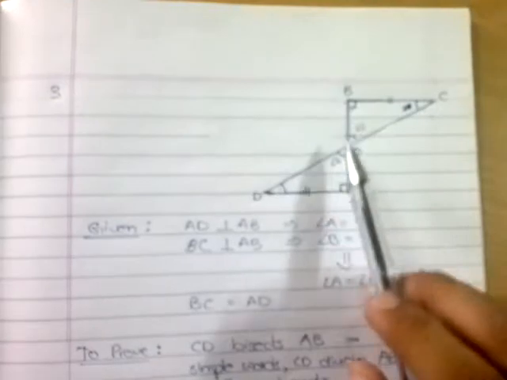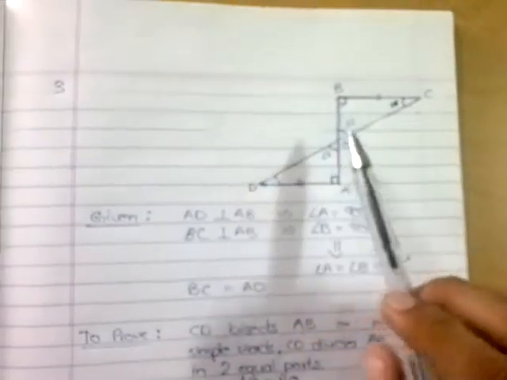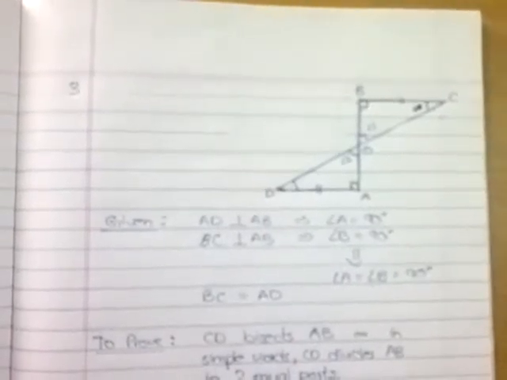So you have angle B equal to angle A, BC is equal to AD, and angle C equal to angle D. Just pause the video for a while and recall the properties of congruence of triangles. What all criteria we have learned? According to which criterion are these two triangles congruent?